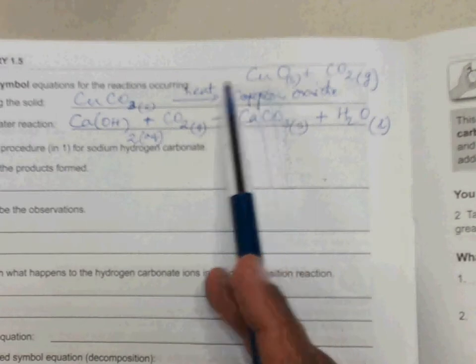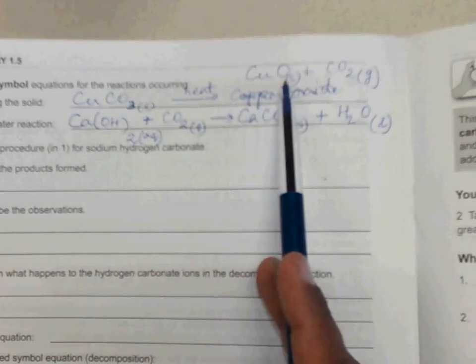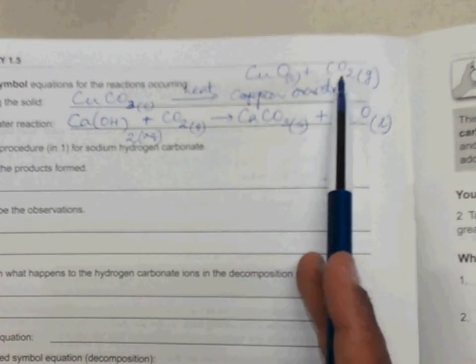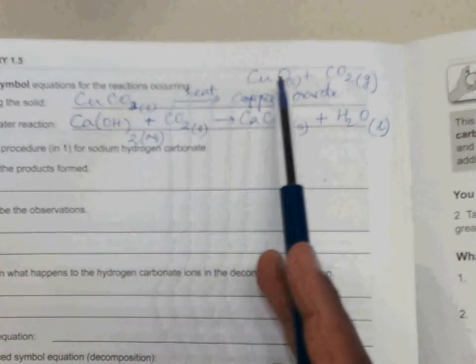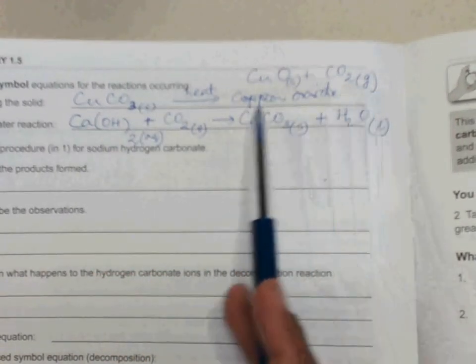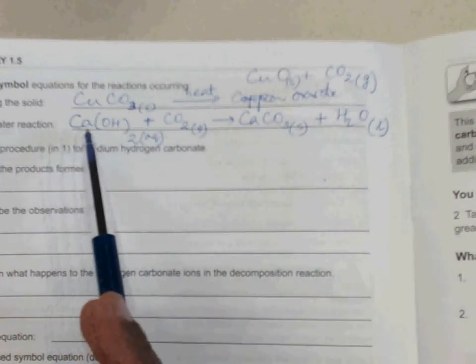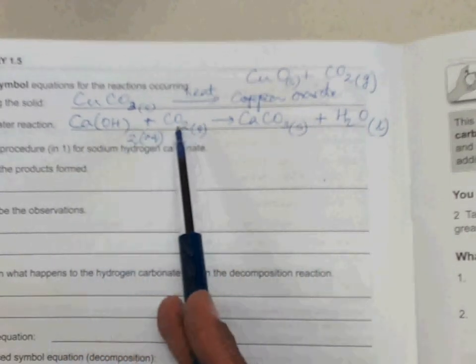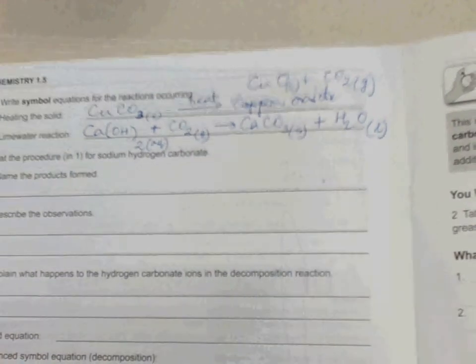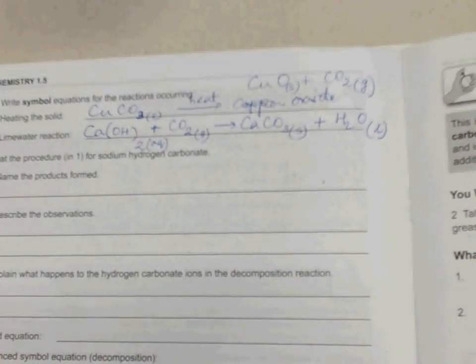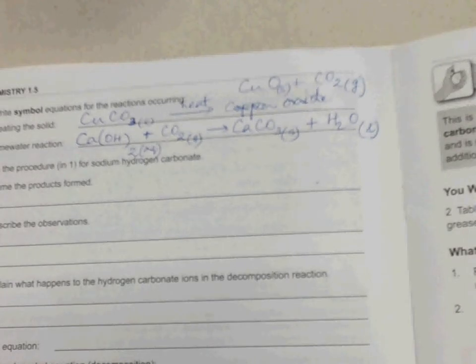And also writing the symbol equations for the reactions, which is copper carbonate breaking down to copper oxide and carbon dioxide. I'm giving the symbol. And then the lime water is calcium hydroxide reacting with carbon dioxide to form calcium carbonate and water. So take a few minutes, you can pause the video and just copy this from your notebooks that you had written in yesterday.